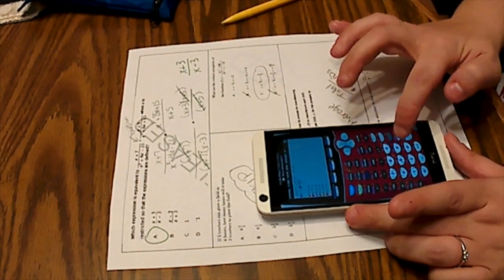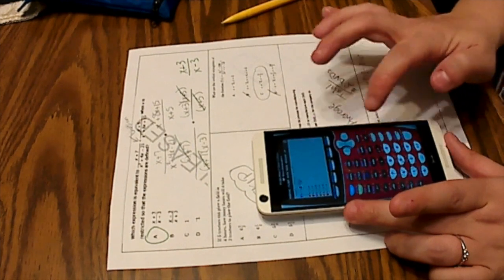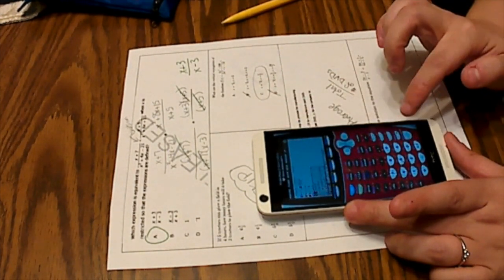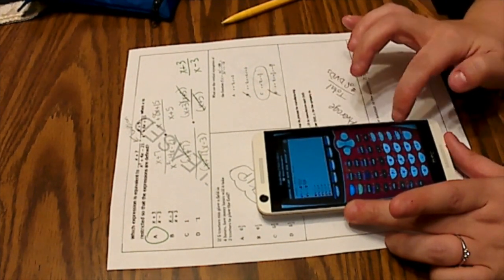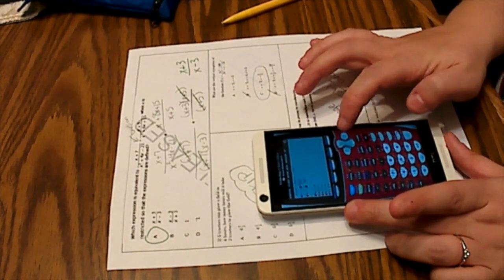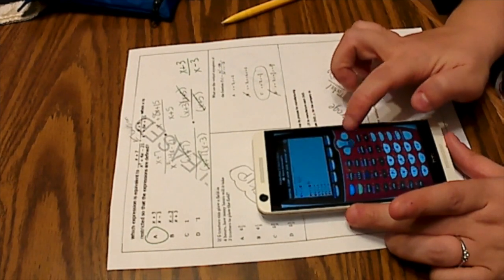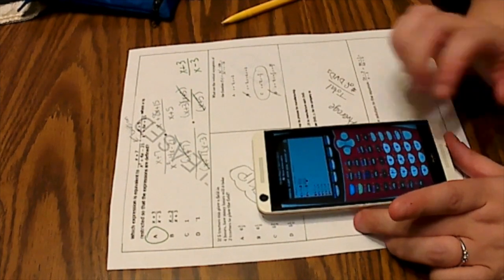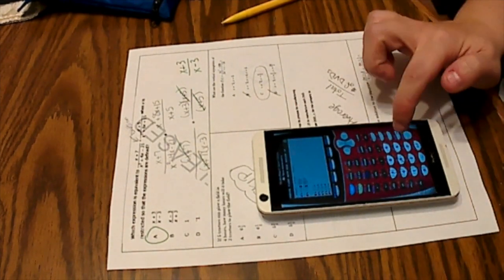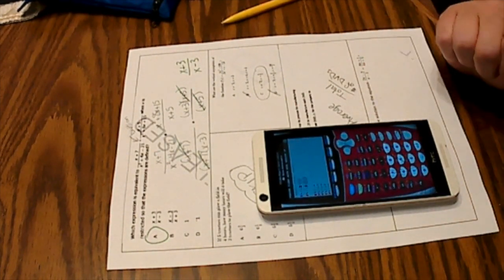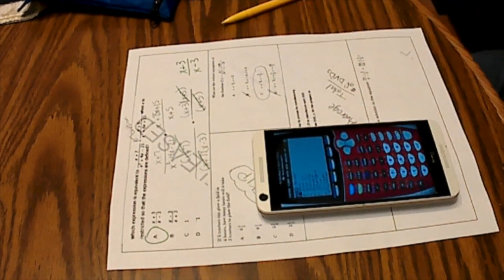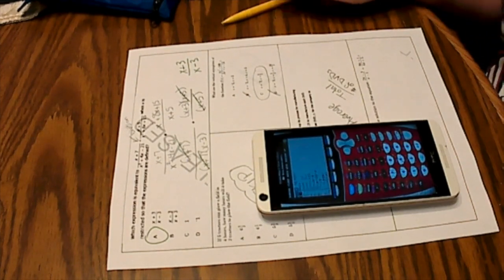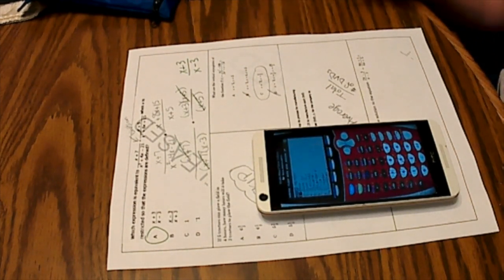Okay, so we got here x minus 1. All right, now in y2, I put everything that's after the equal sign. 8x plus 1 and 4x plus 5. Good. Now I'm going to hit ZOOM 0. I always hit ZOOM 0 when I'm doing an equation because they're so weird. So that's what I do. I hit ZOOM 0, and it's going to give me a graph here.